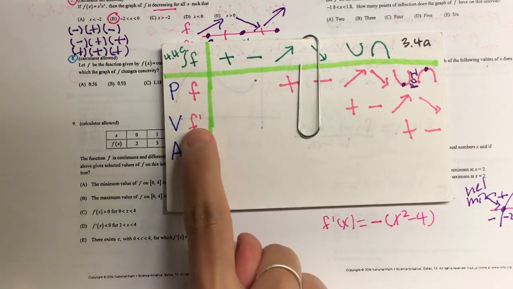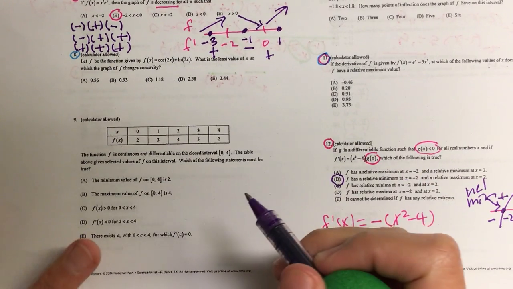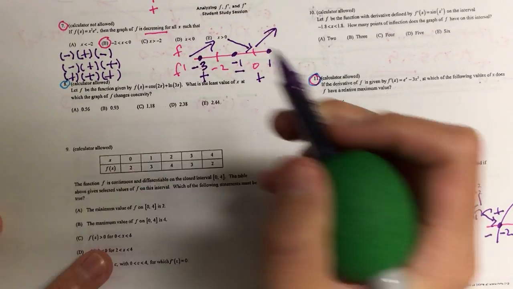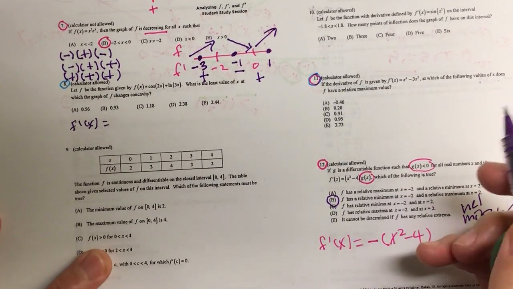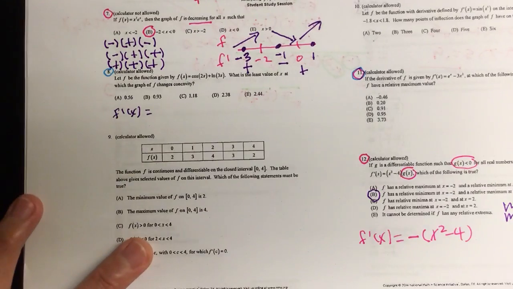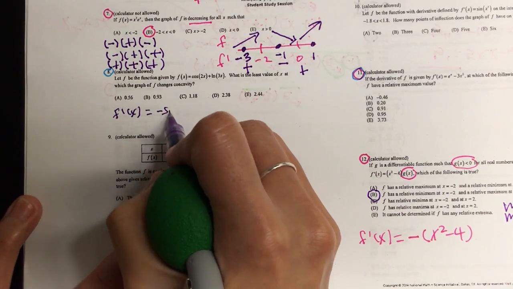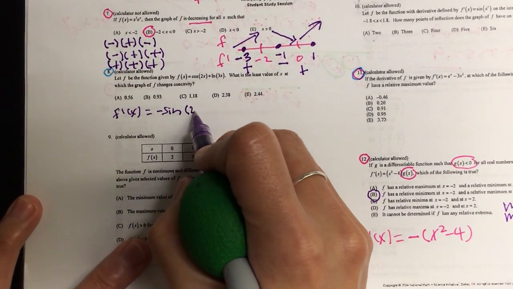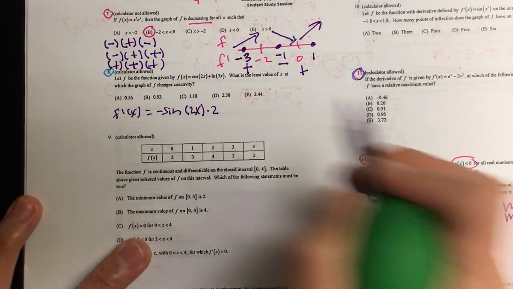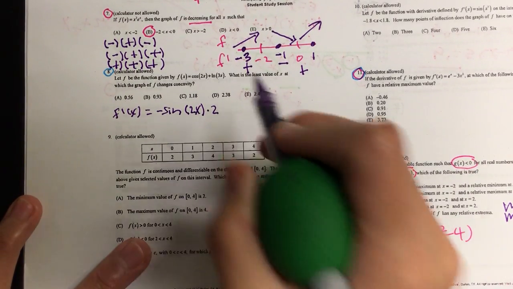Okay? So instead of finding the third derivative and then going to the point of inflection, let's find the derivative on this one. If I have f prime of x, what's the cosine derivative? Negative sine. And do we notice that we have a chain rule in here? You keep the inside, multiply by the 2, the derivative of the inside.